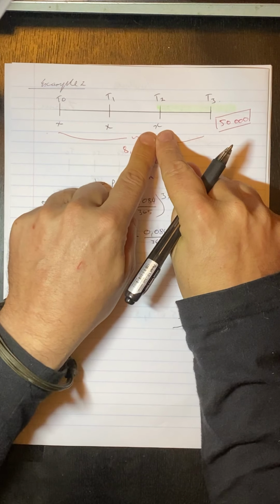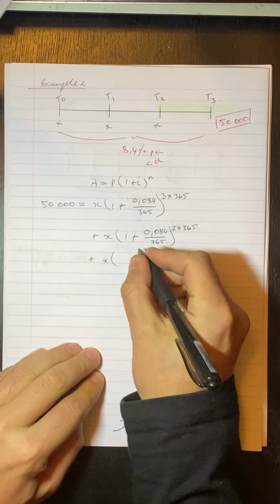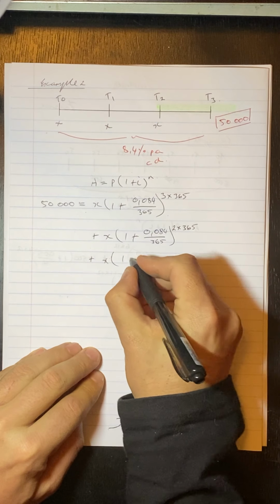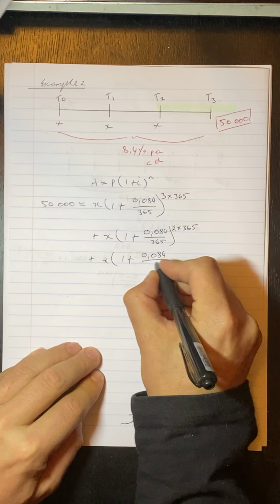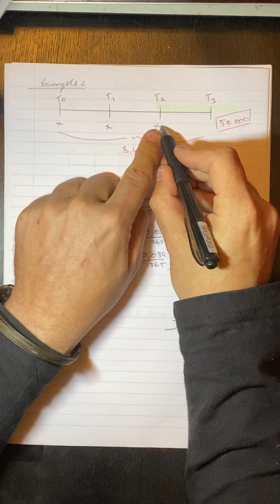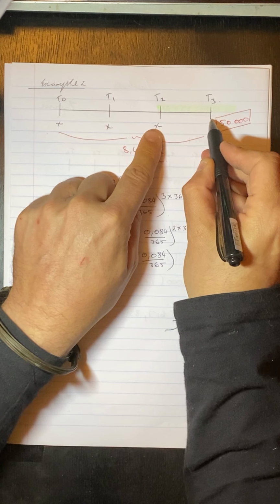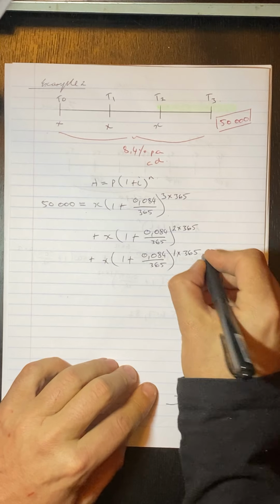The next one I'm going to focus on is this one over here. So plus x, it's the same interest rate, (1 + 0.084/365). And how long is this one going on for? It's going on for 1 time period. So that's 1 times 365.